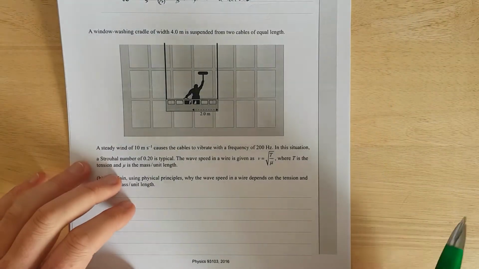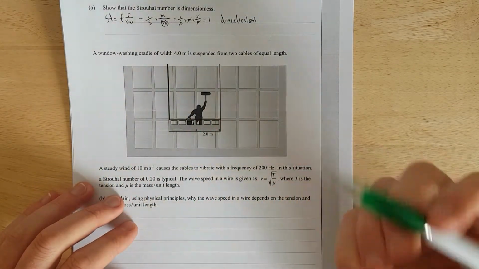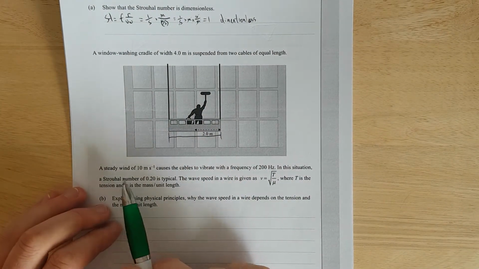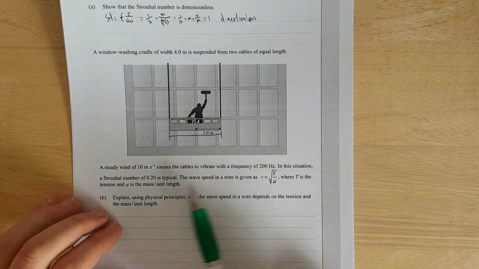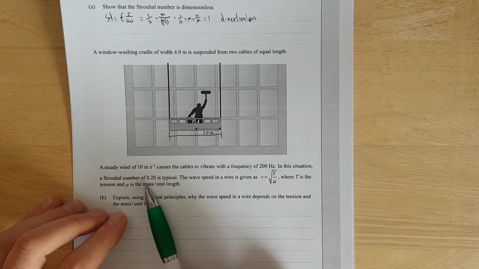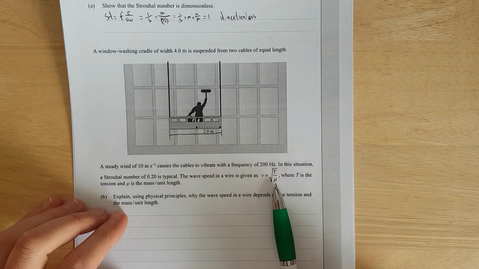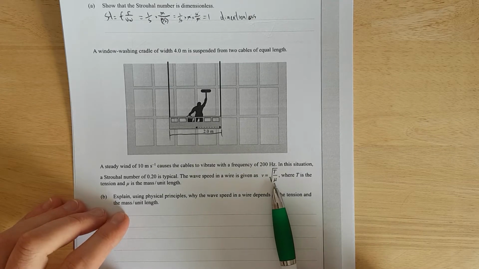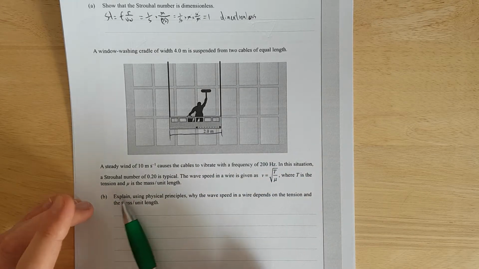Next question. We have a window washer cradle with 4 meter width suspended from 2 cables of equal length. A steady wind of 10 meters per second causes the cables to vibrate with frequency 200 hertz. In this situation, the Strouhal number is 0.2, which is typical. The wave speed in the wire is given as V equals the square root of T over mu, where mu is the mass per unit length and T is the tension.